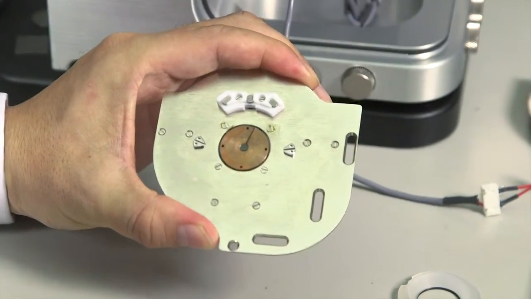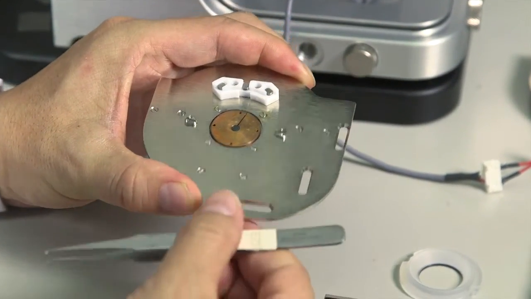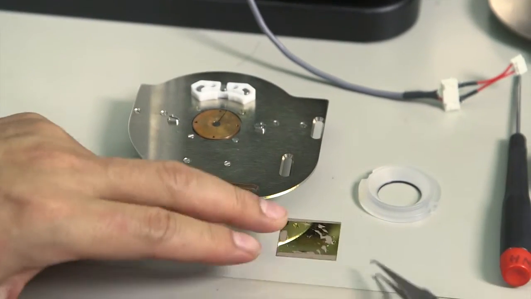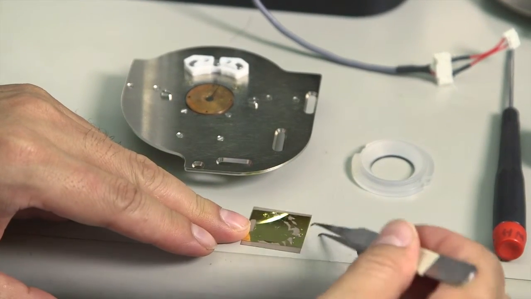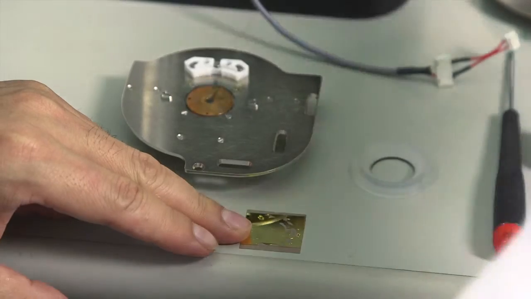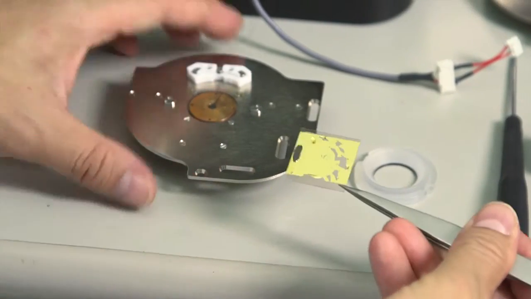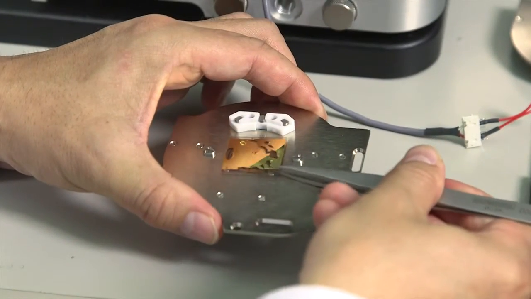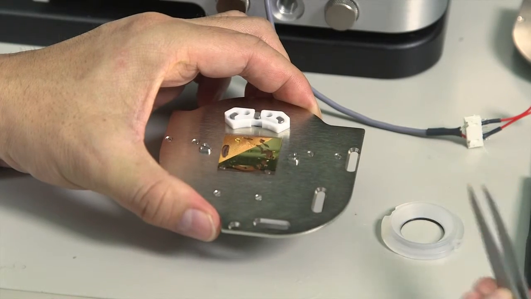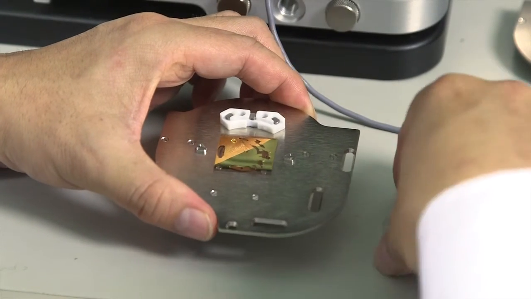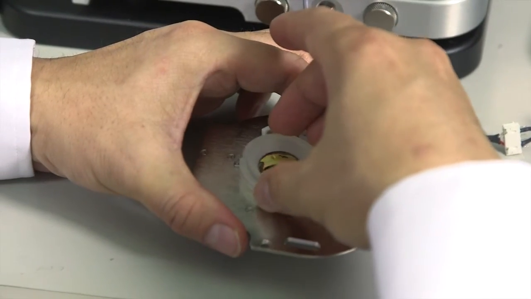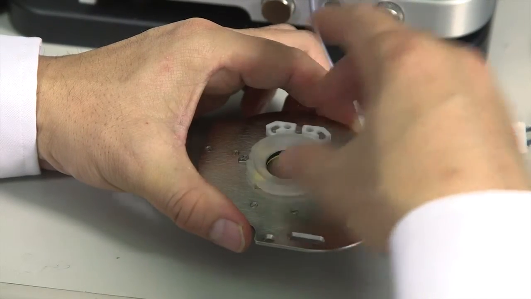MAC sample plate, position the sample in the middle. Add liquid cell.